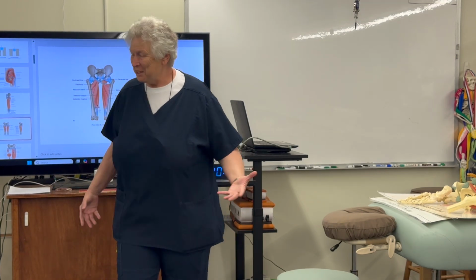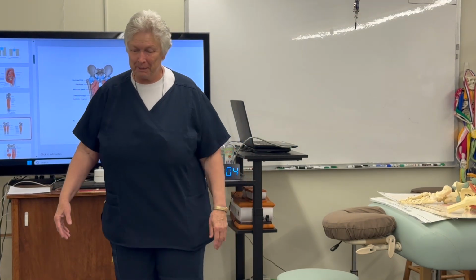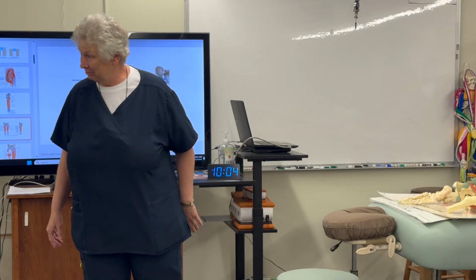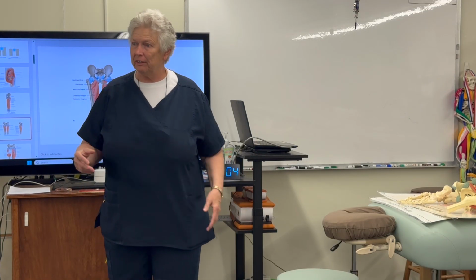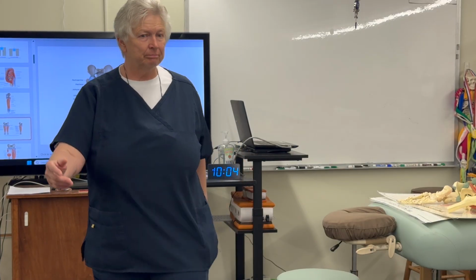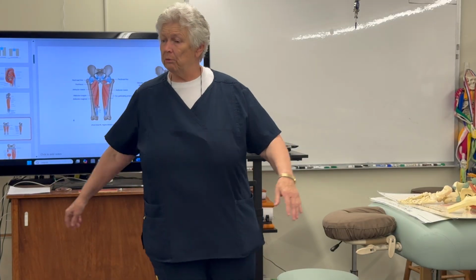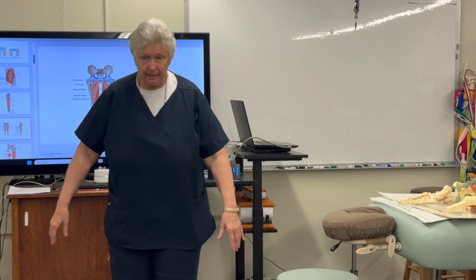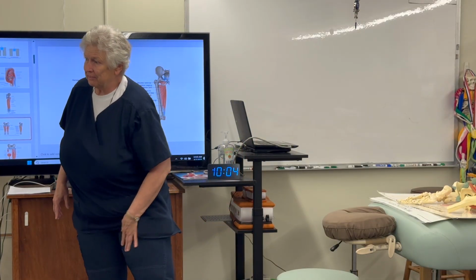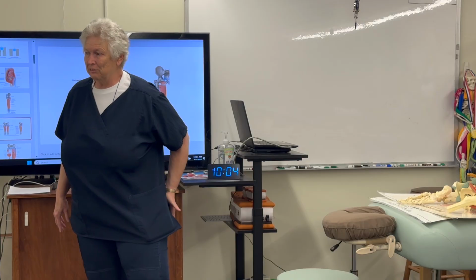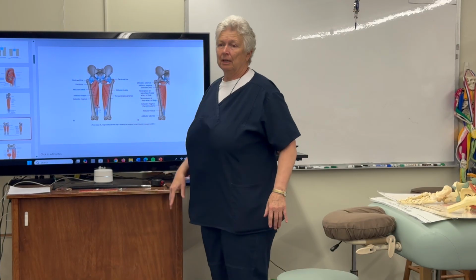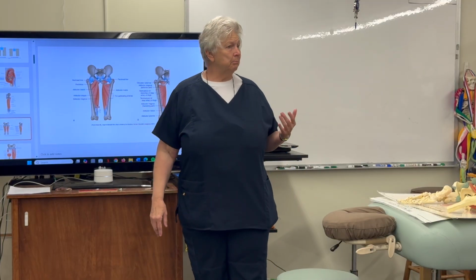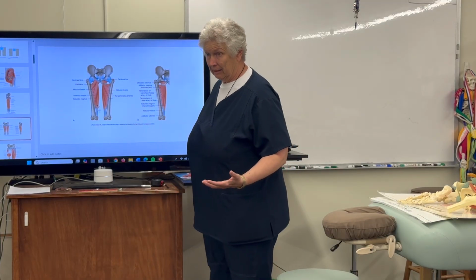Unless there's dance performances and stuff. But we spend a lot of time like this. Every time you take a step, you're on one foot. So this leg has got to have stability. And so the adductor muscle group is really a big player in that.